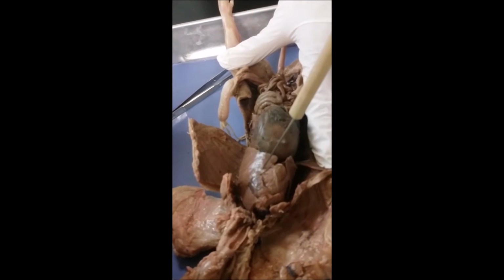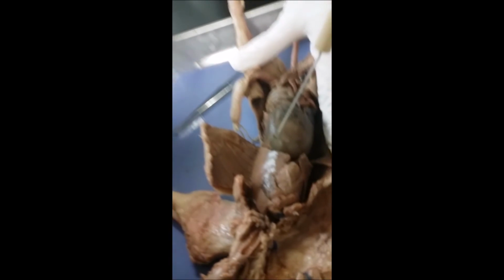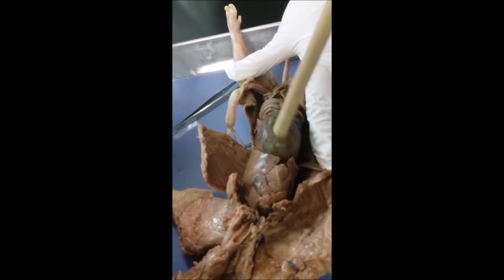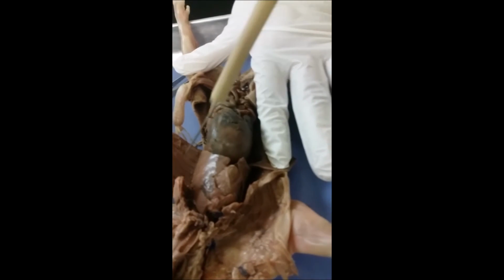Okay, so we have the pleural membranes. One is on the inner surface of the pleural cavity, and the other is covering the outside surface of the lung. So one on the inside on one side, on the outside on the other.